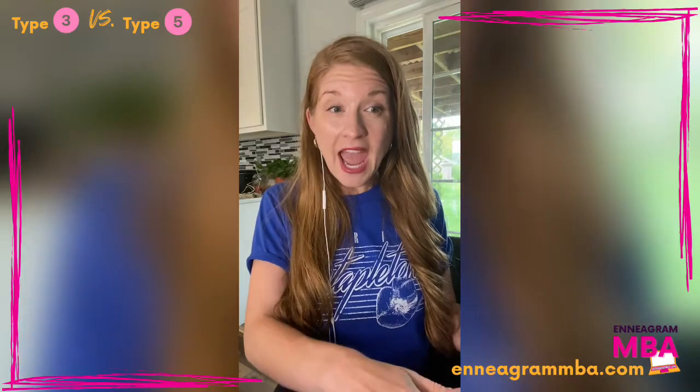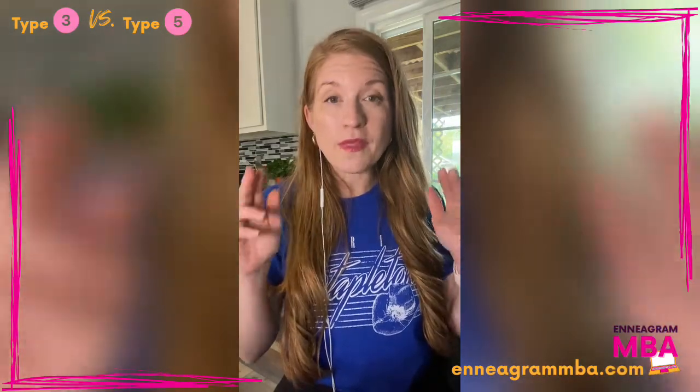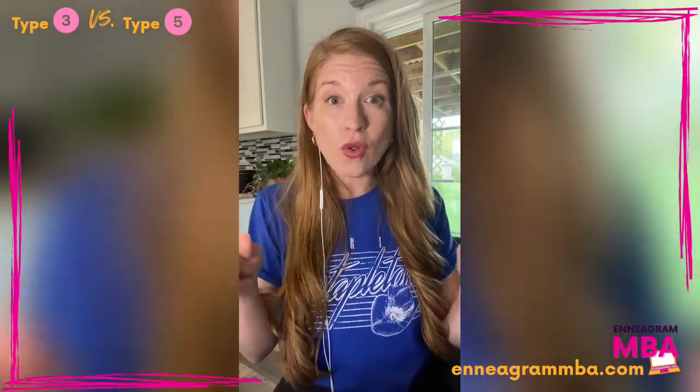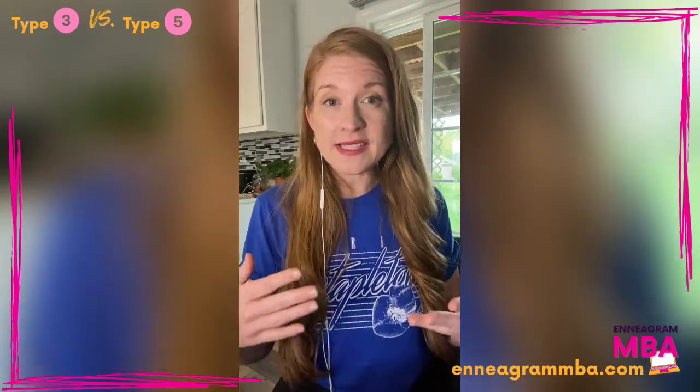As far as taking action, a 3 is in that assertive or aggressive stance with the 7s and the 8s. So they're thinking into the future, thinking what needs to be done, what's the goal in the future. Let's jump into action and make it happen, looking at the most efficient way to get from point A to point B. Whereas a 5 is in the stance with the 4s and the 9s. That's known as the withdrawn stance.